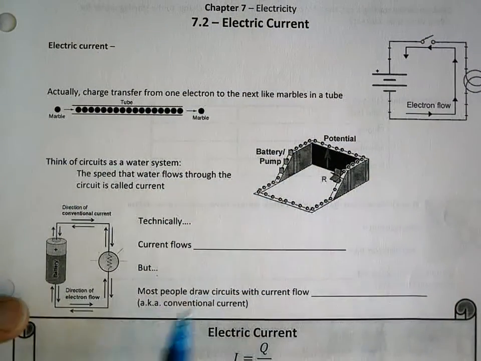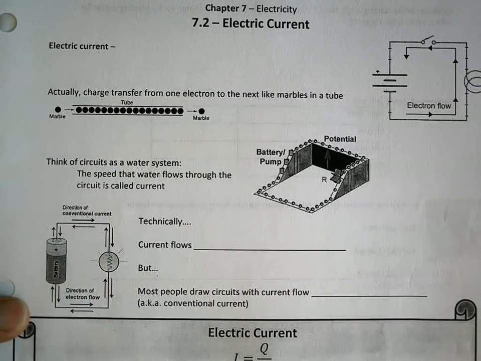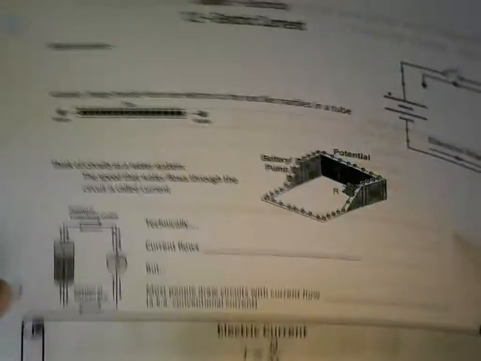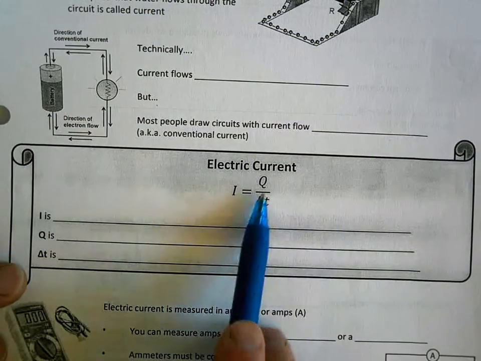Make sure you read through the slides, especially where you look at how we draw circuits and the conventional versus electron flow, the way we draw the circuit. We have a formula that relates current to charge again, which is the charge over time.